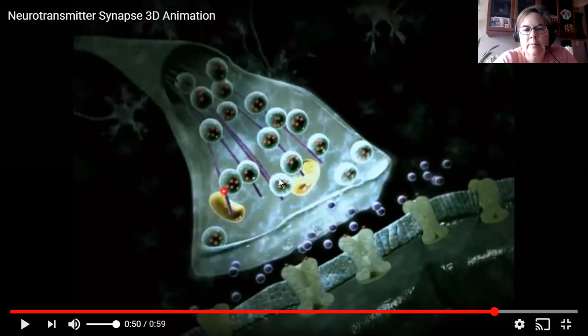I see these little ball shapes. What do we call these little ball shapes? What are those called? Okay, that whole structure, what do I call that?